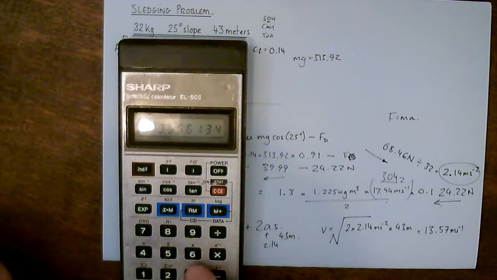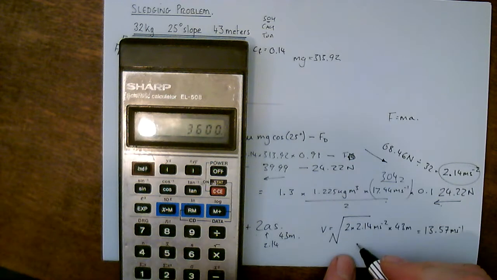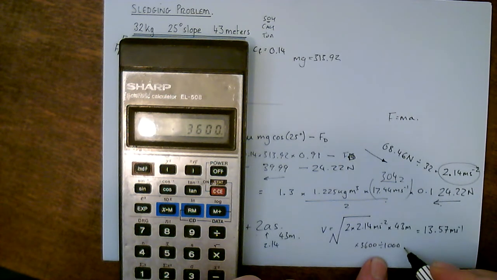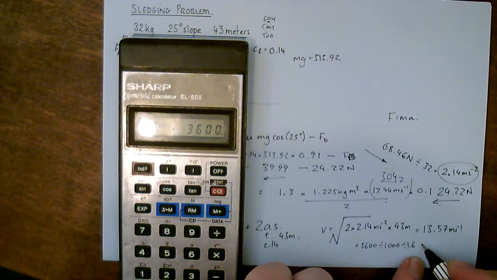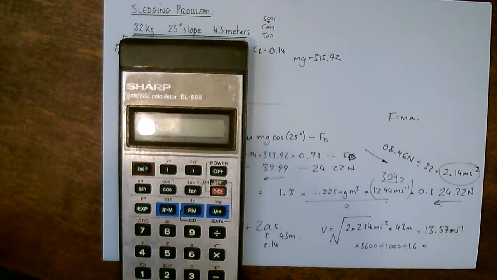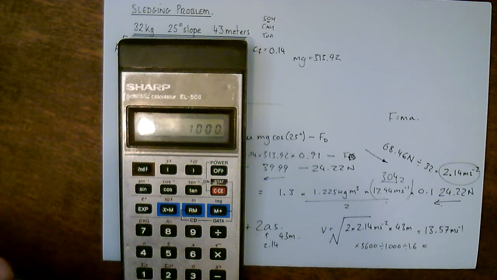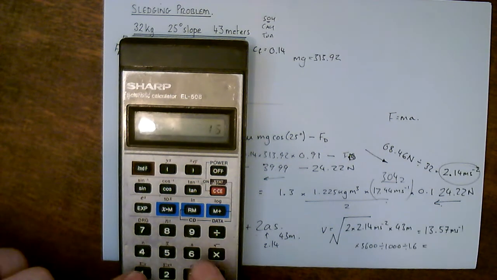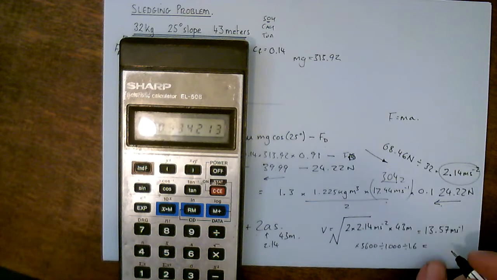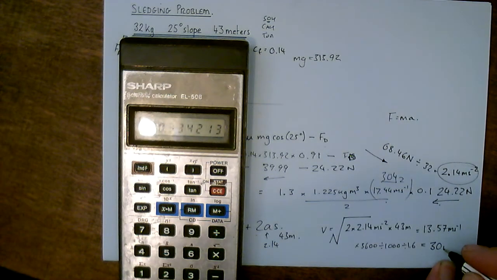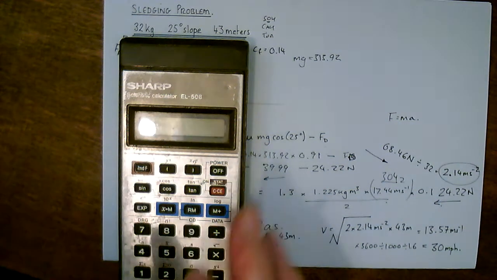Now if we times that by 3600 and then divide by 1000, divide by 1.6, this will give us it in miles per hour. So divide by 1000, divide by 1.61. So it's roughly 30 miles per hour down the slope.